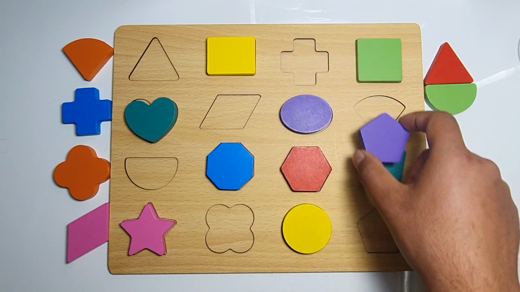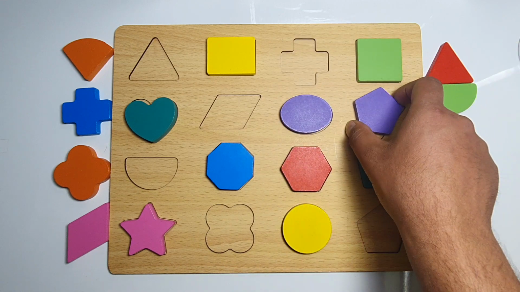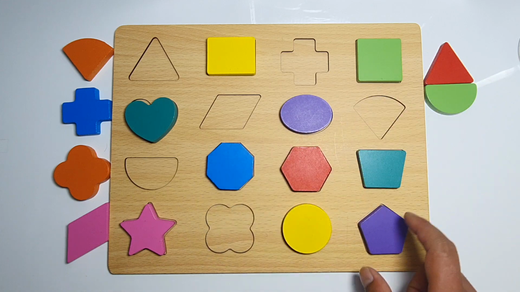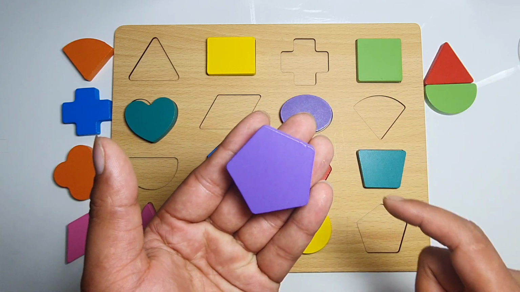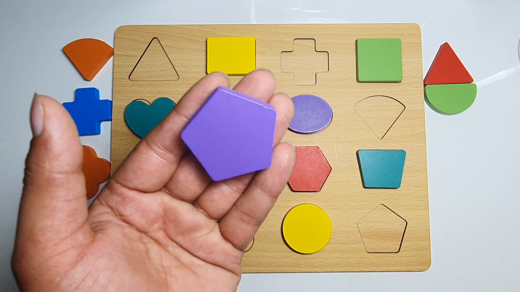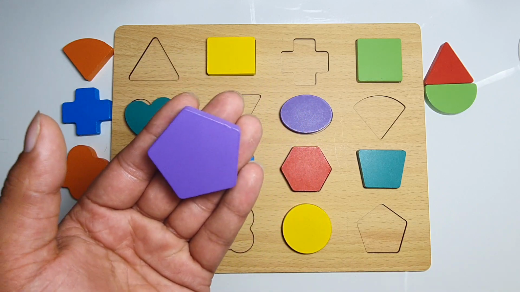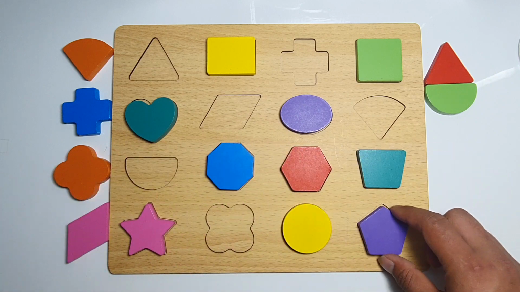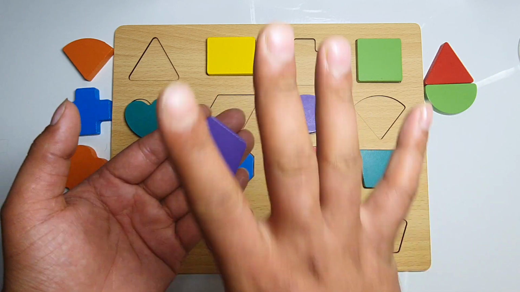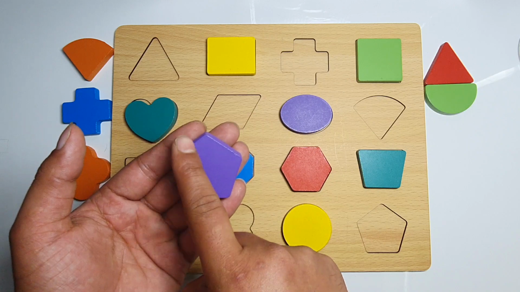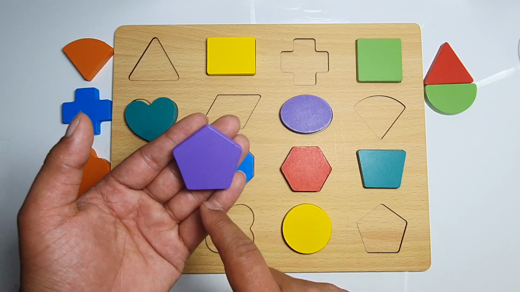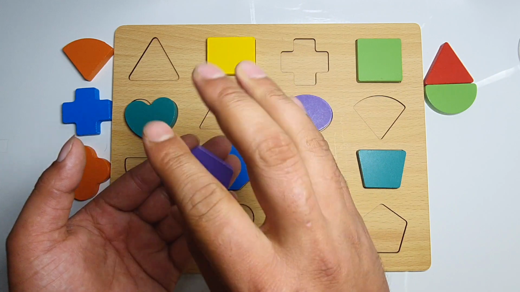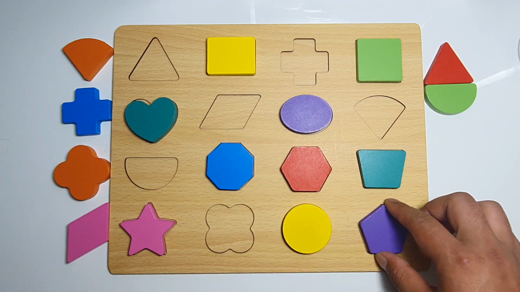No. No. Yes. It is a purple pentagon. Purple pentagon. Okay. It has 5 sides. 1, 2, 3, 4, 5. 5 sides. Okay.